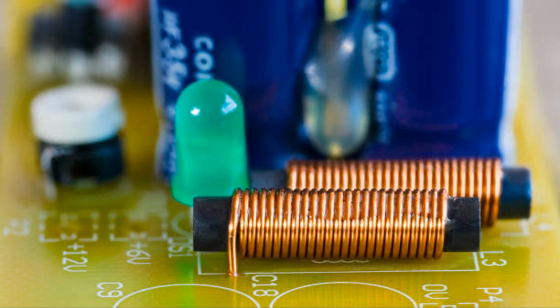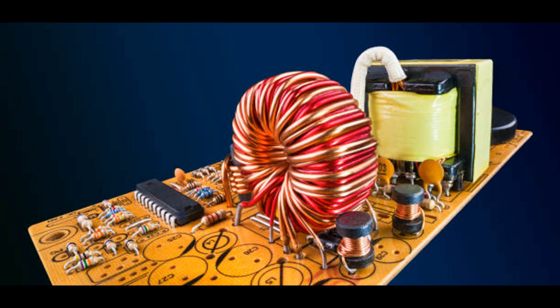Role of the ferrite core. The ferrite core significantly enhances the performance of the inductor by improving its ability to store energy in the magnetic field. Here's how. Increased magnetic permeability. Ferrite materials have a much higher magnetic permeability than air or non-magnetic materials. This means that they can concentrate magnetic flux more effectively. When the coil is wound around a ferrite core, the magnetic flux generated by the current is concentrated within the core, leading to higher inductance.